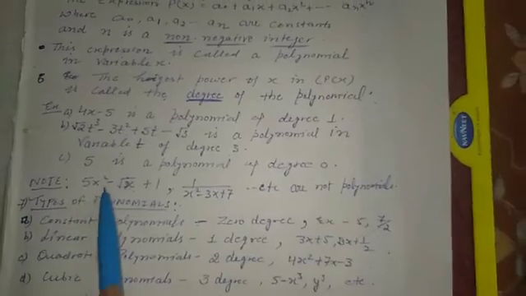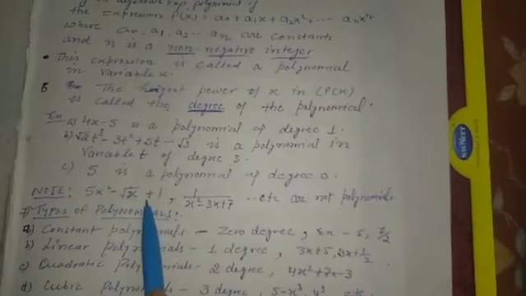Some important thing is there: 5x square minus root x plus 1. For x, the power is a fraction. So this is not a polynomial. Similarly, 1 upon x, when we take it in the numerator, the power becomes negative. So etc. These are not polynomials.